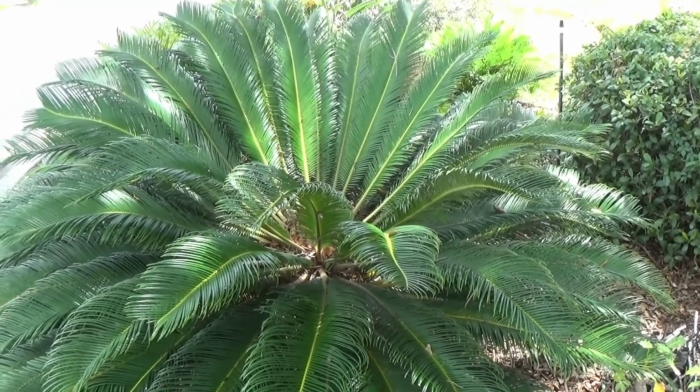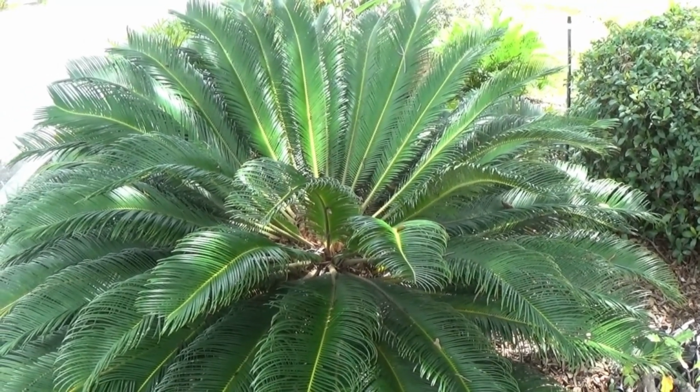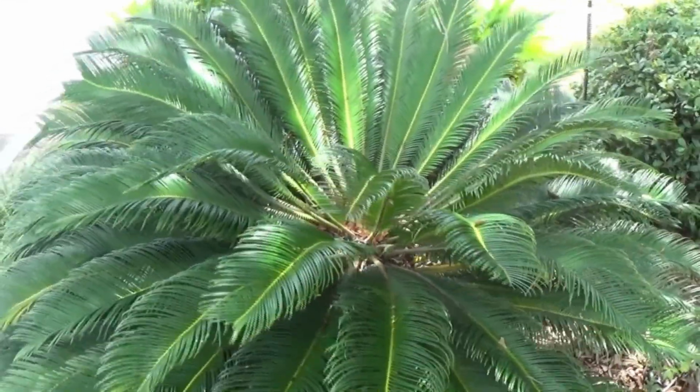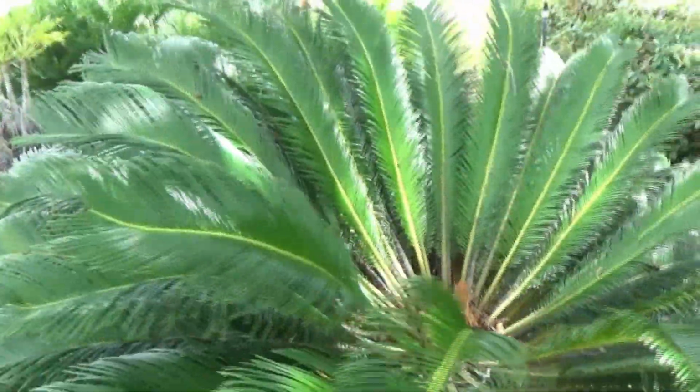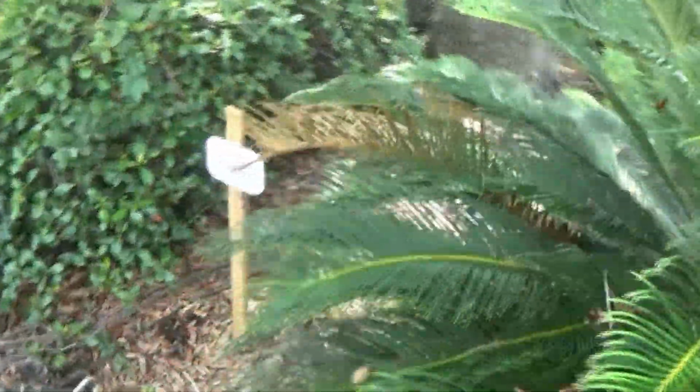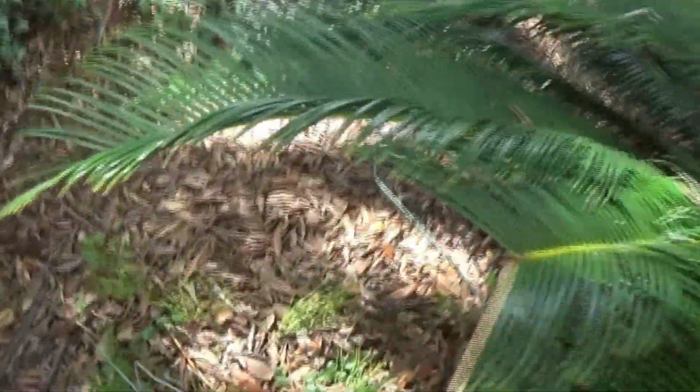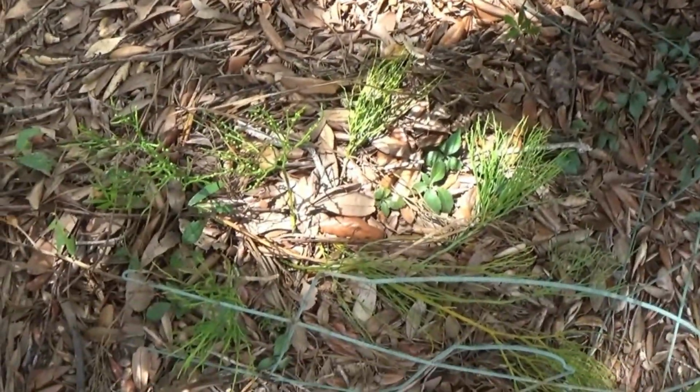Another cycad, division Cycadophyta, a sago palm. Now behind the sago palm, let's take a look. If I wander around back here behind the sago palm, maybe you recognize this guy. Let me zoom in a little.